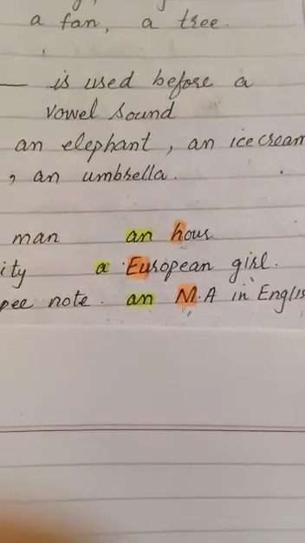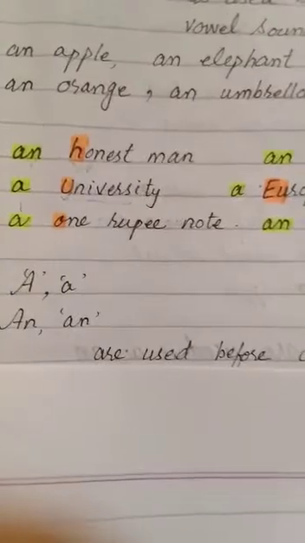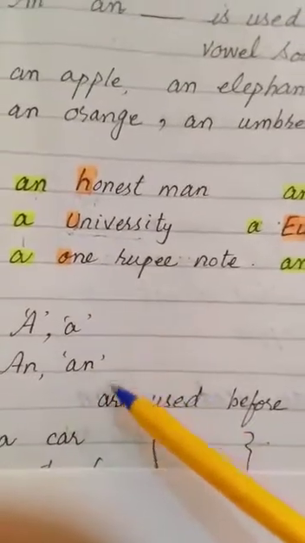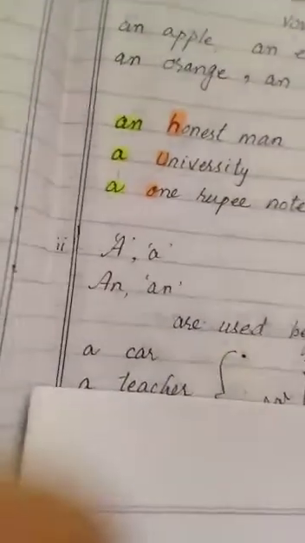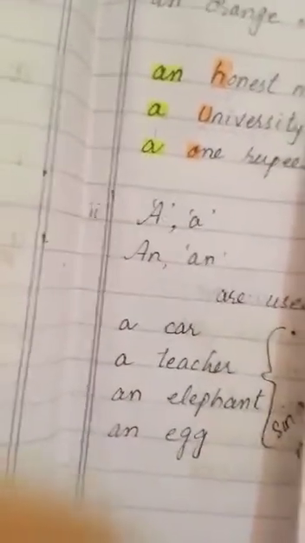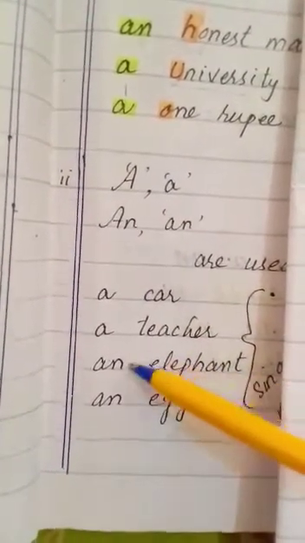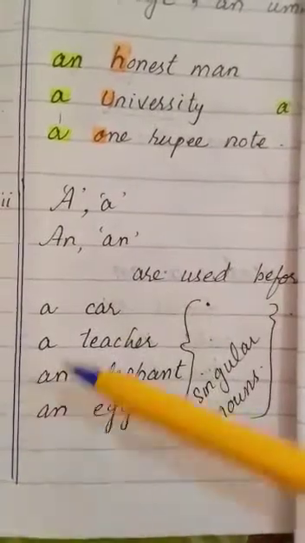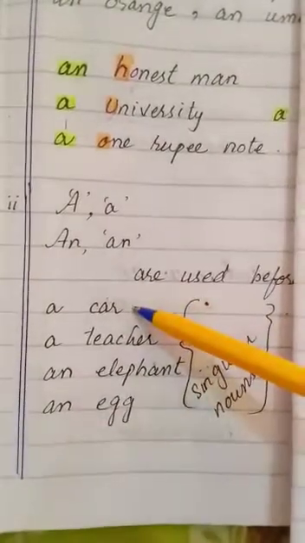Okay, dear students, I am sure that you have understood these points. Now let's see the next point. Point number 2. A and an are used before countable nouns. Now the use of a and an. These two articles are used before countable nouns. For example, a car, a teacher, an elephant, an egg. These are singular and countable nouns. Car can be counted.